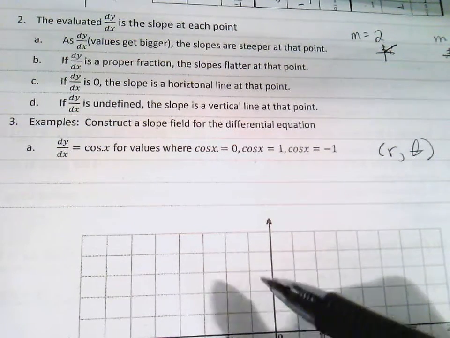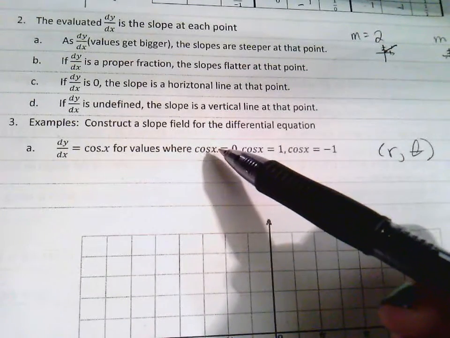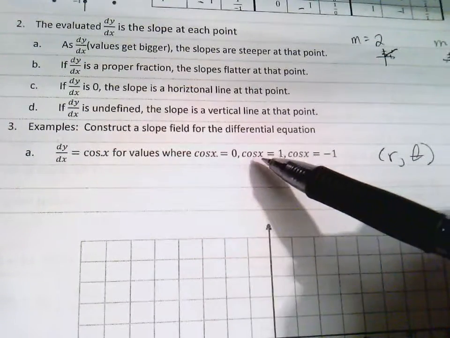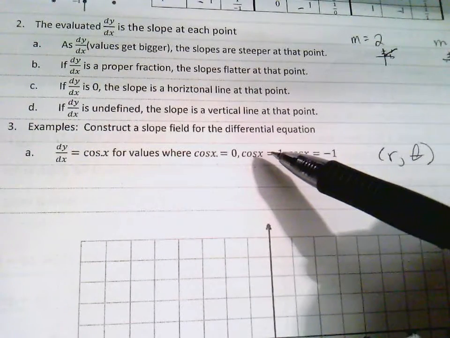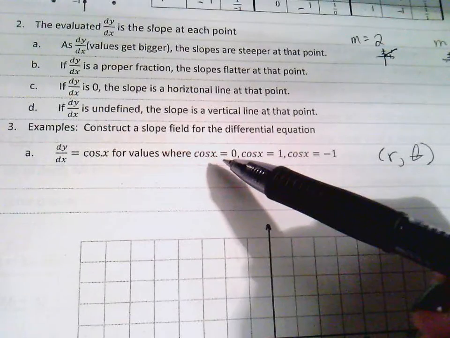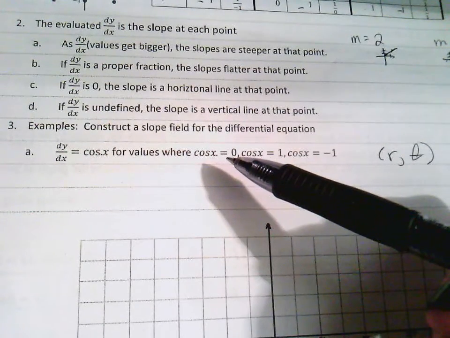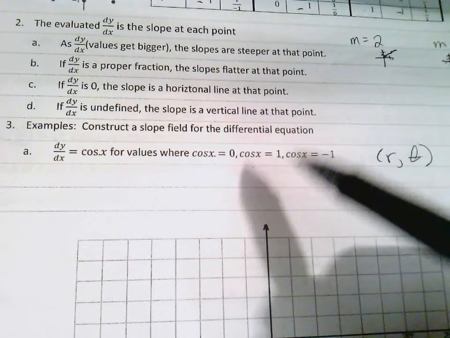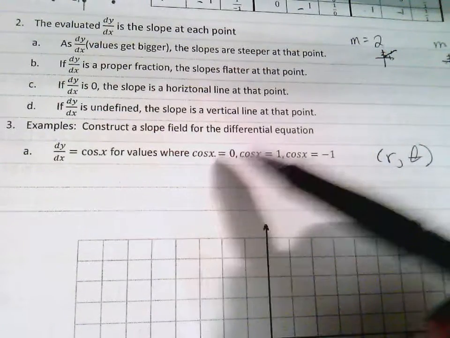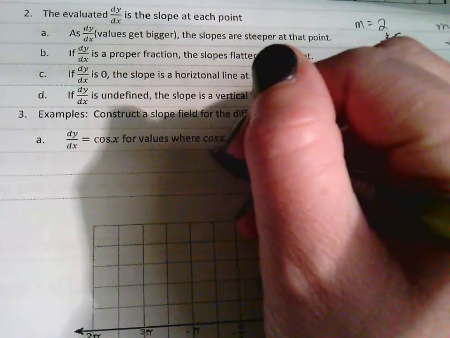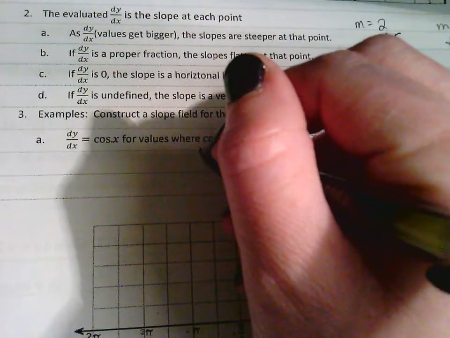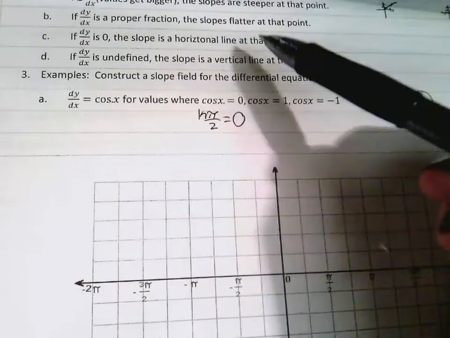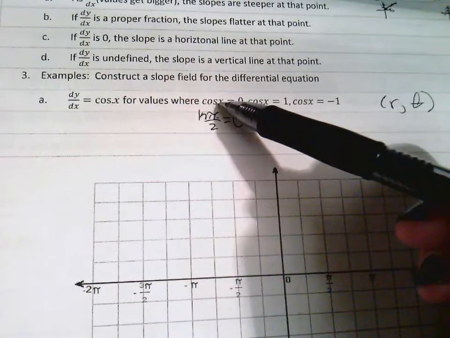Let's look at this. So we got cosine x equals 0. Where cosine of x equals 0, that's going to be at the pi over 2's. So at cosine of k pi over 2, your slope is going to be 0, because cosine of pi over 2 is 0. Cosine of 3 pi over 2 is also 0.